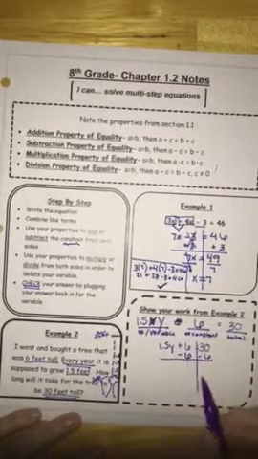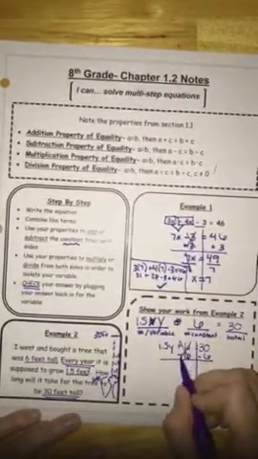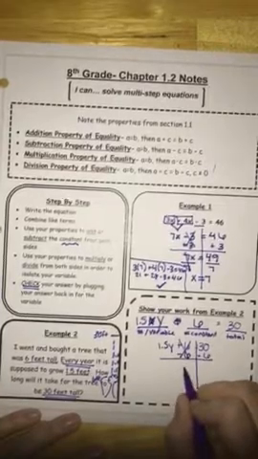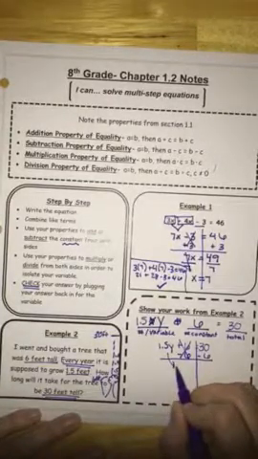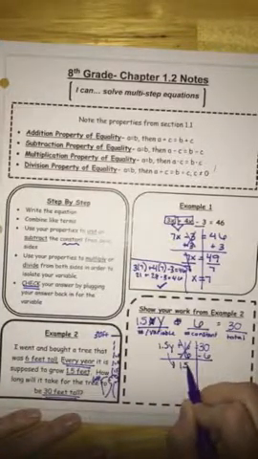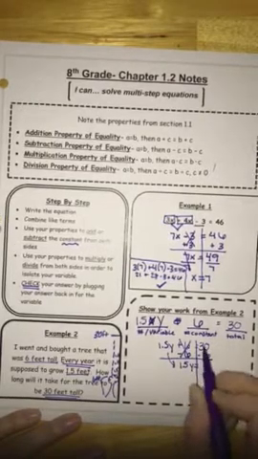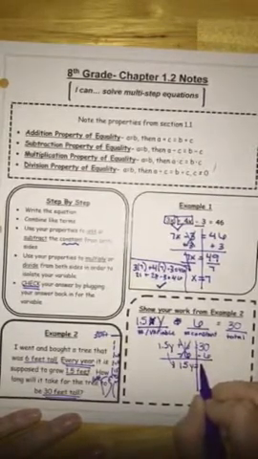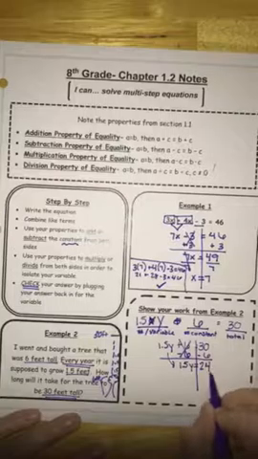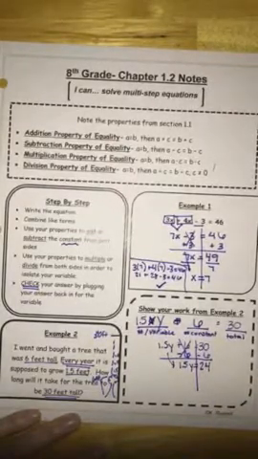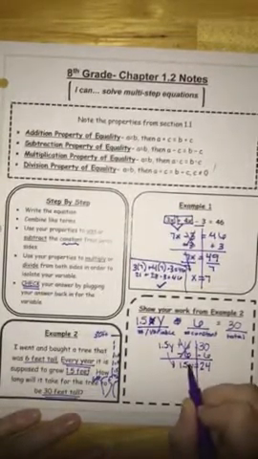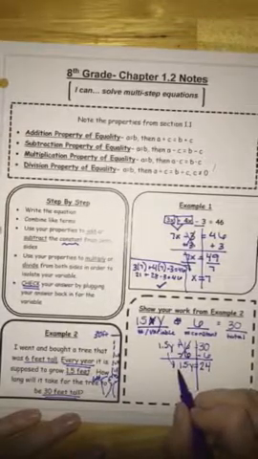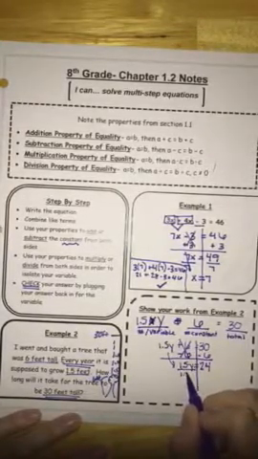Positive 6 minus 6, we know that those are going to cross off. On this side, I'm going to bring this back down. 1.5y is equal to 30 minus 6, which is 24. Now this is multiplying, so the opposite of multiplying is dividing.